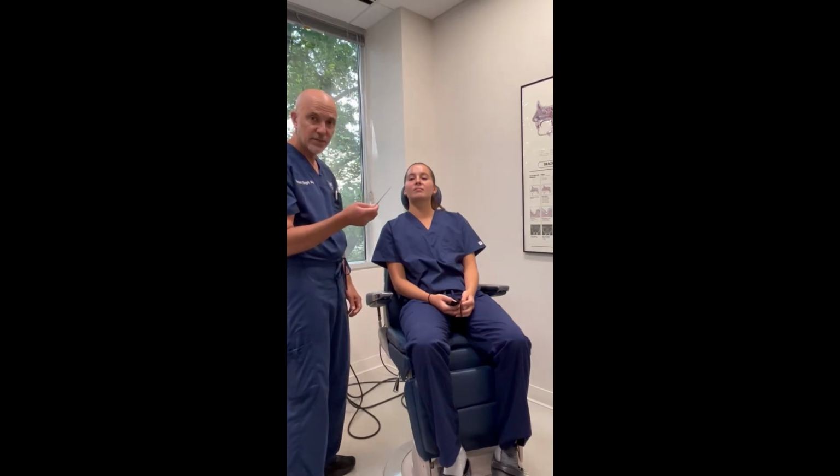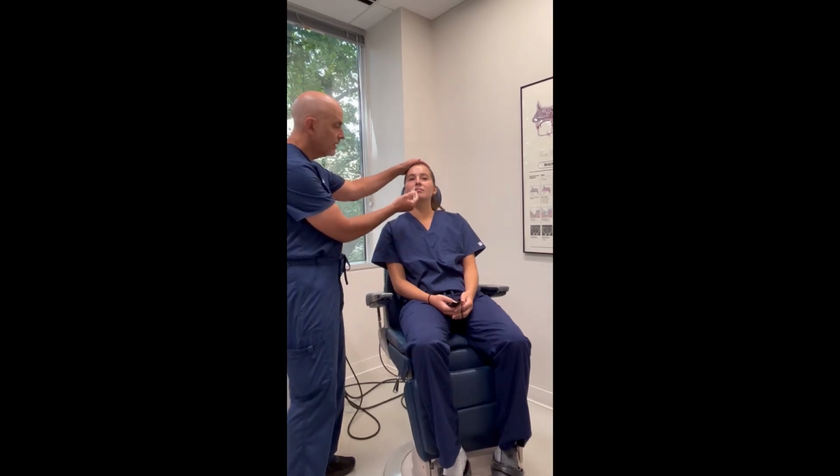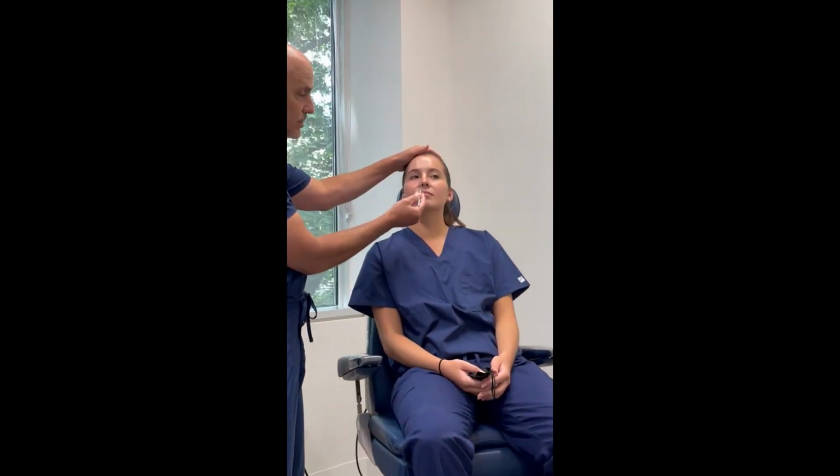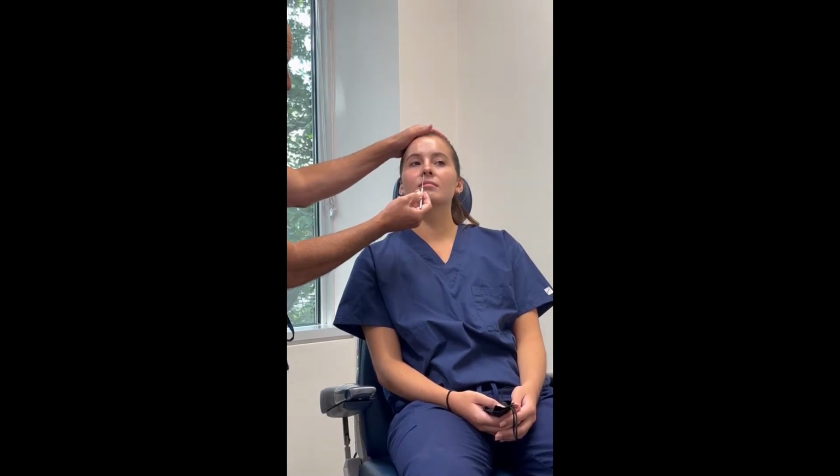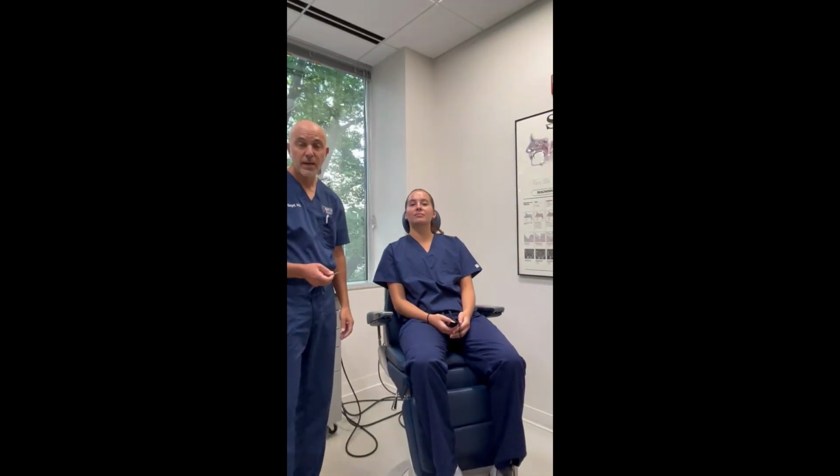The way we test for nasal valve collapse is, if someone comes in and says, I can't breathe through my nose, we take an object and lift the upper lateral cartilage up. That's right in here. I'm just going to touch inside your nose. It might take a little bit. And we lift it up. And if the patient says they're breathing better when we do that, we call that a positive caudal maneuver. So we're looking for people where that's the issue, and then we can fix them with this procedure that we do.